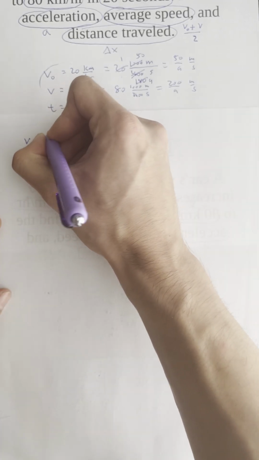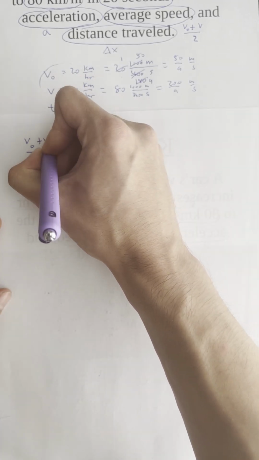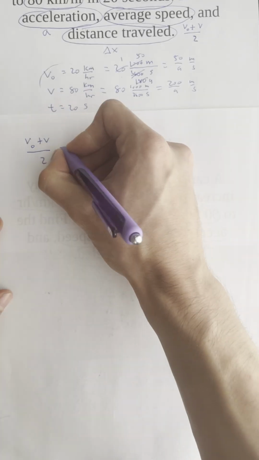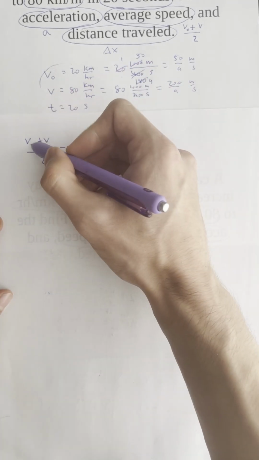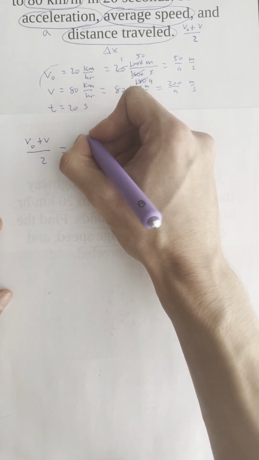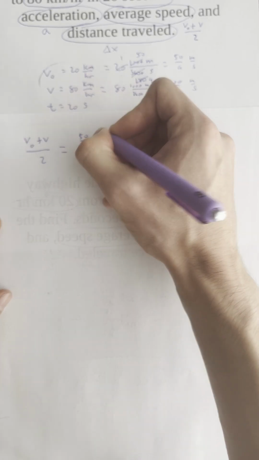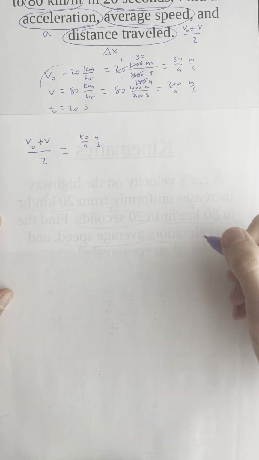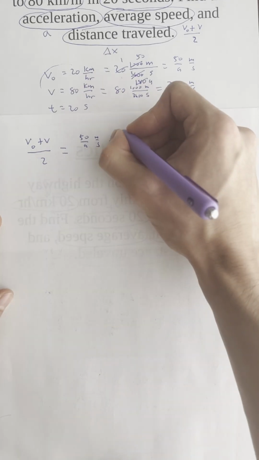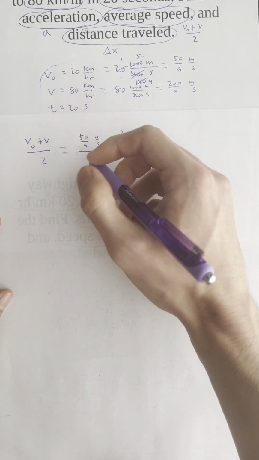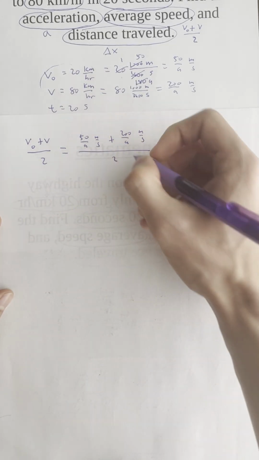V naught plus V over 2. We'll just change V naught to this, 50 over 9 meters per second. Okay, V gets changed to how much? And then divide by 2.